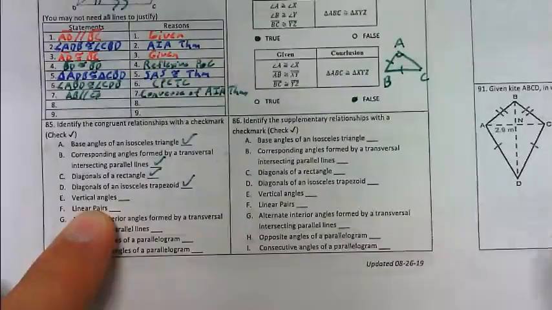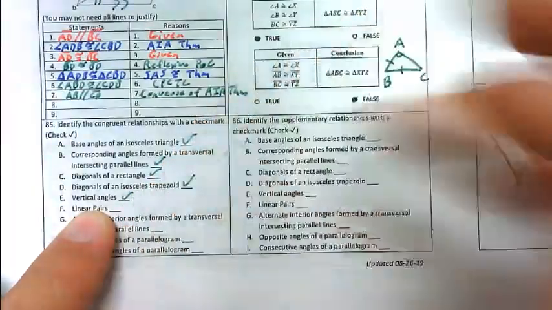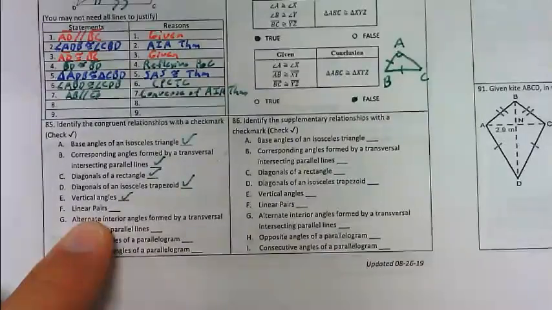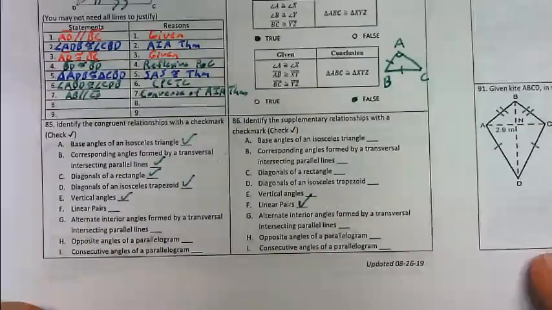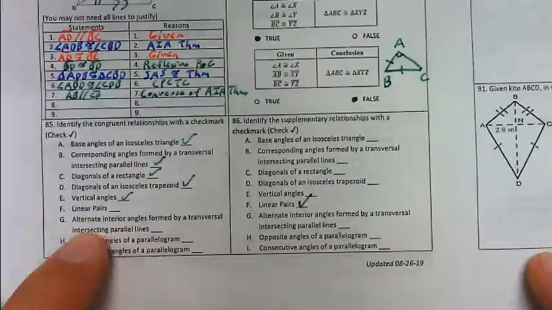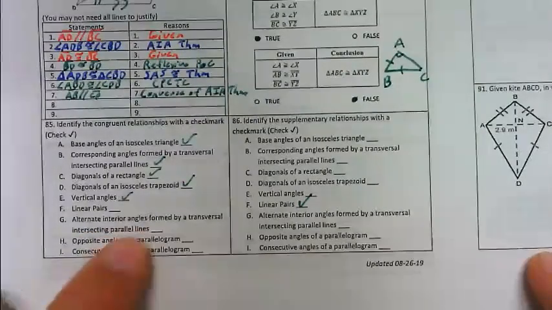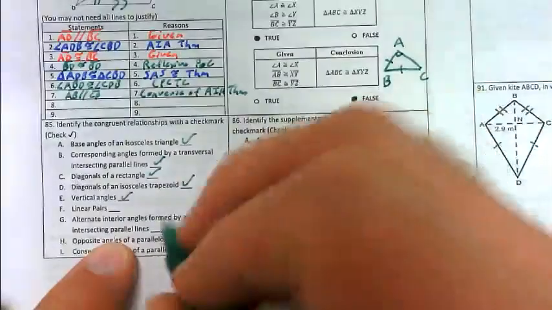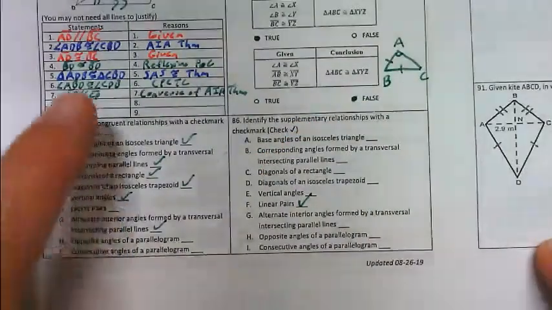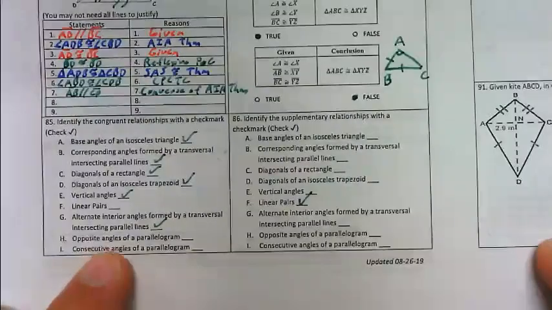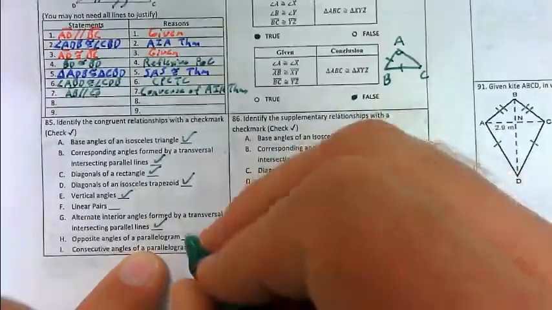E, vertical angles. Also congruent, so that also gets a check. Linear pair. Linear pair is not congruent, they are supplementary. So on 86, linear pairs would get a check. On G, alternate interior angles formed by a transversal intersecting parallel lines. Alternate interior angles are congruent. We just used that a little while ago on the one above. Opposite angles of a parallelogram. Those are also congruent.